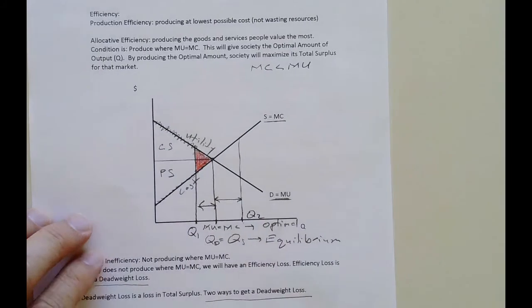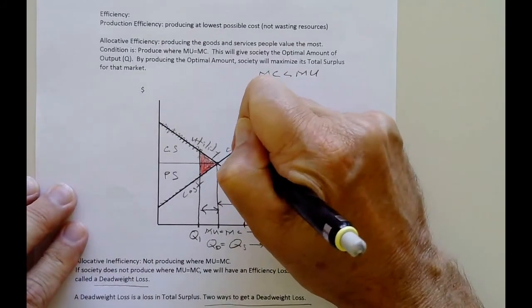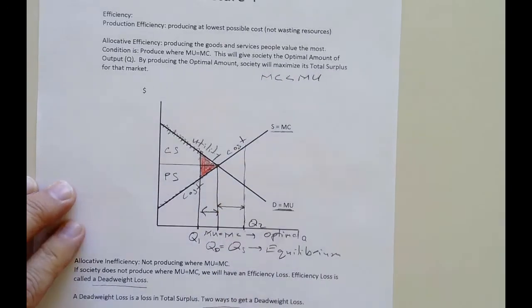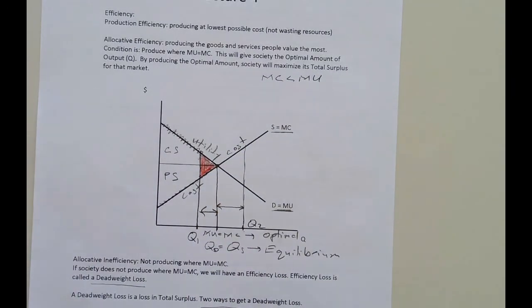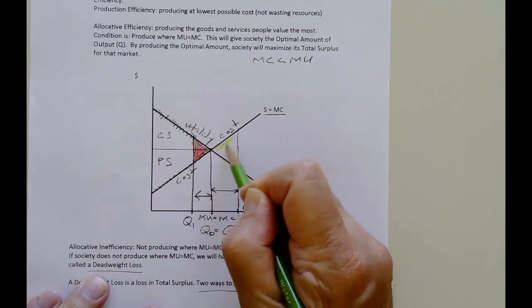And this is all bad production. It's bad because the cost now is above the utility. Utility now is down here, cost up, complete waste. We're essentially producing a lot of stuff that costs way too much more than the benefit. All this loss here is also a deadweight loss.